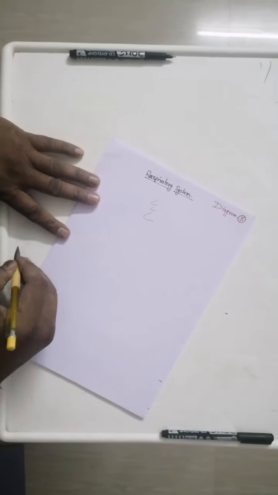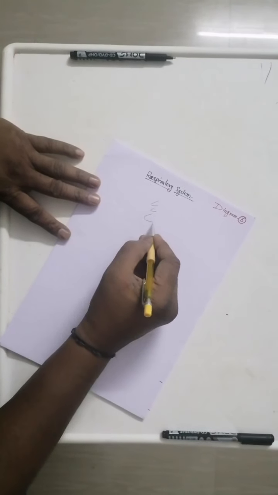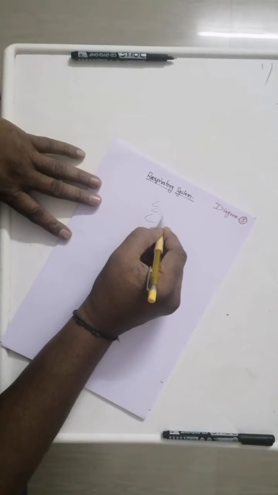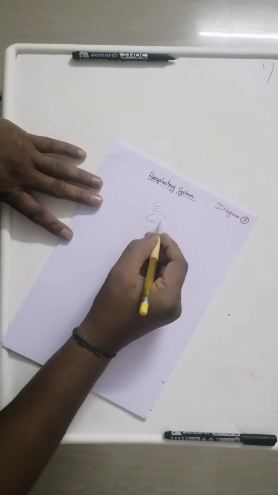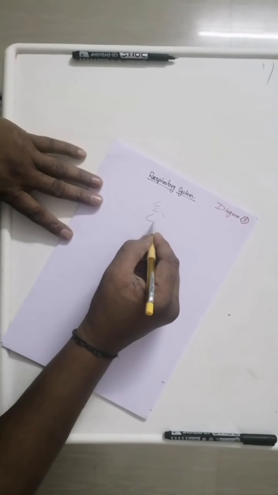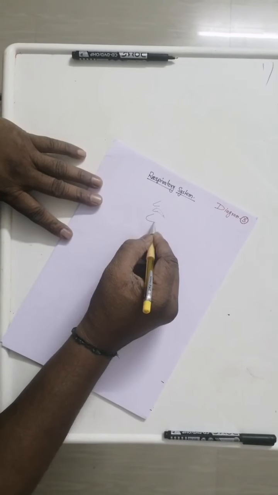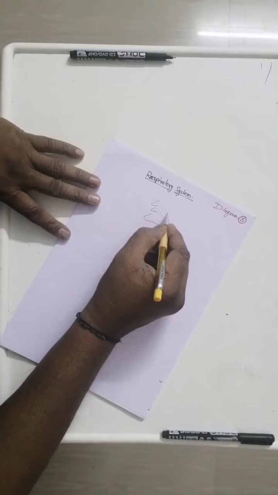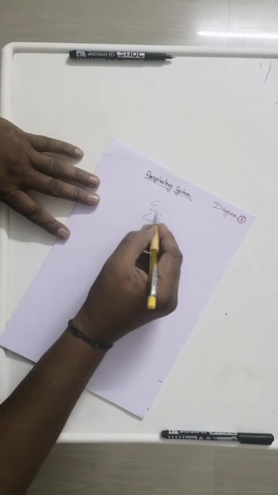The same thing we have done here. I'll just do it in pencil so that it's easy for you to practice again. Okay, let me do it darkly.